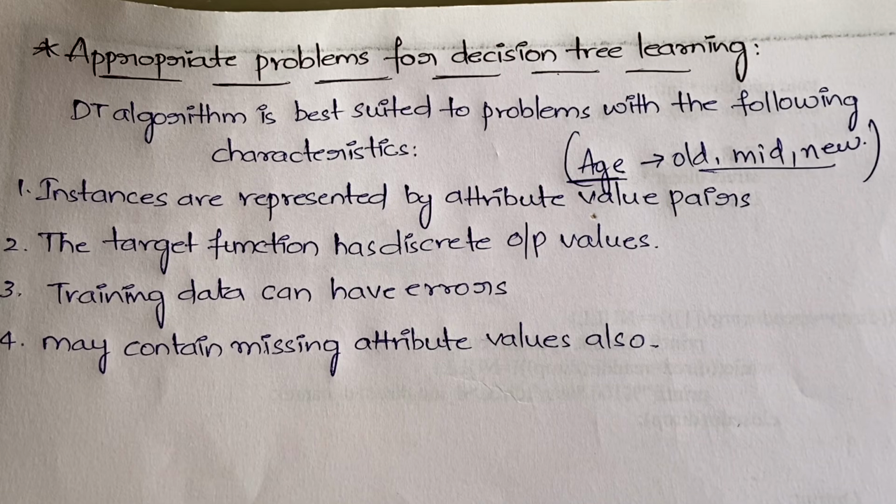For example, in our previous example we have some characteristics, right? We have age, we have type, we have competition, and then the profit was up or down. So for example, the age is old and the competition is yes, and the type is hardware, then the profit value was up. Just an example I'm telling you, not exactly what there was.